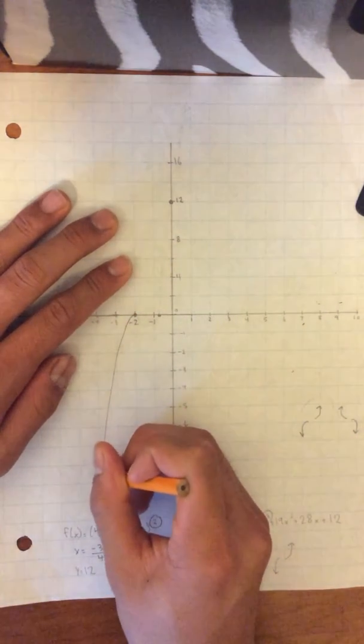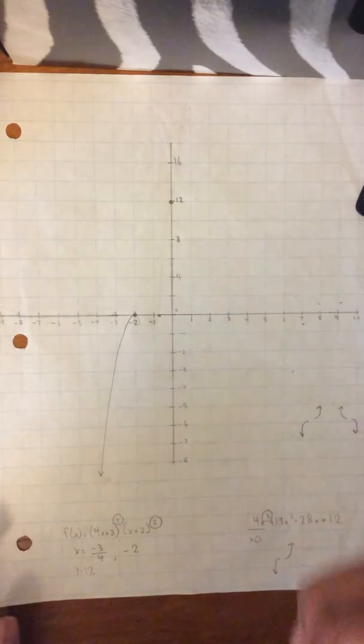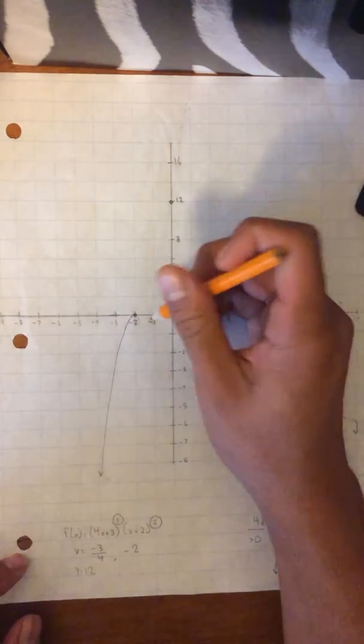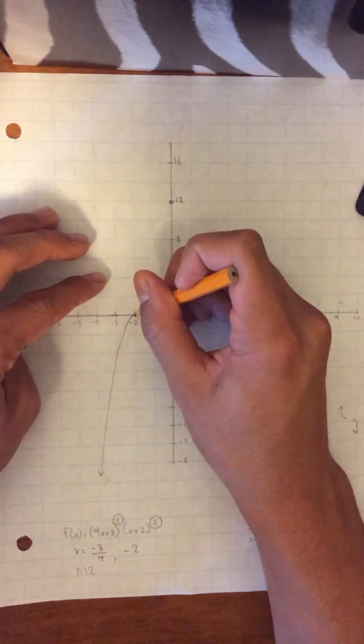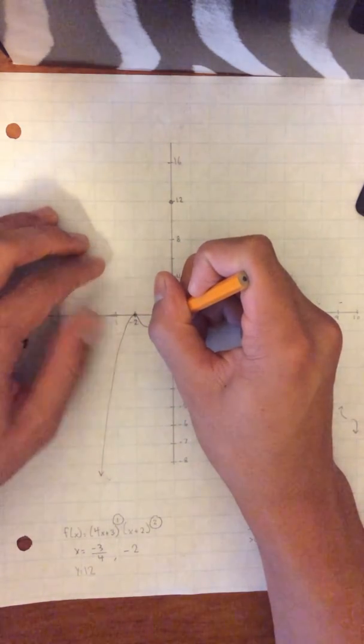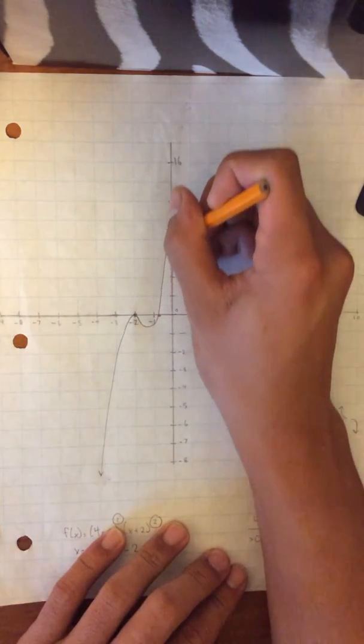As I mentioned earlier, because the multiplicity of this point, negative 2, is 2, the graph will intersect it twice, so it basically just bounces off of that point. We just have to connect the dots at this point.